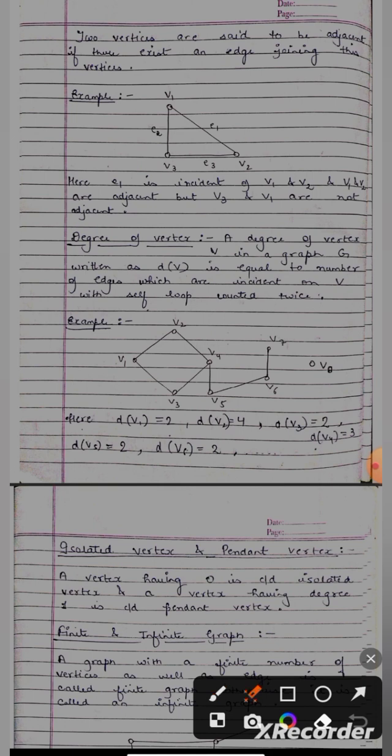Now degree of vertex: the degree of a vertex V in a graph G, written as d(V), is equal to the number of edges which are incident on V, with a self loop counted twice. If we see in the example, here degree of V1 will be 2, because the number of edges incident on it will be 1 and 2. Here in V2 there is a self loop also, so degree of V2 will be equal to 4, degree of V3 will be equal to 2, and so on.